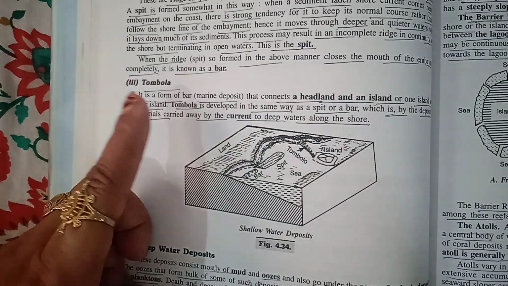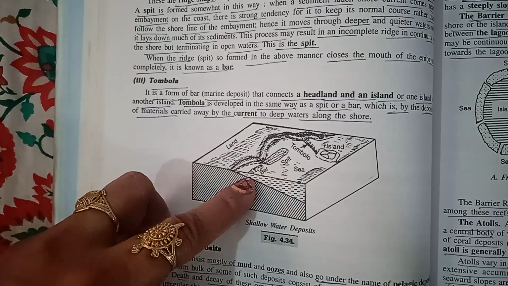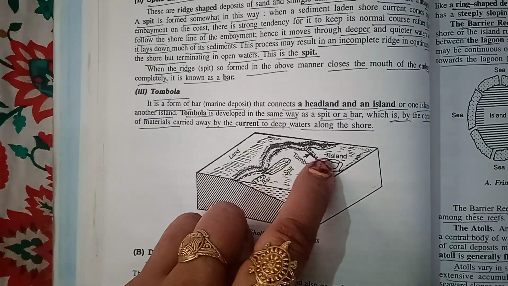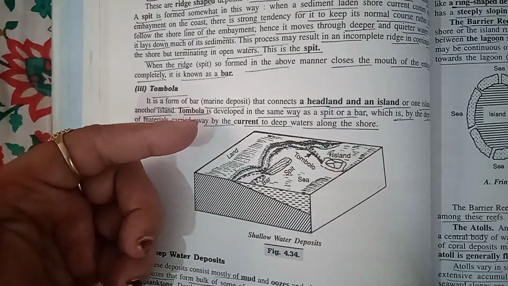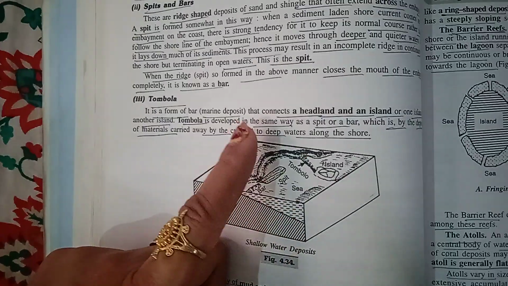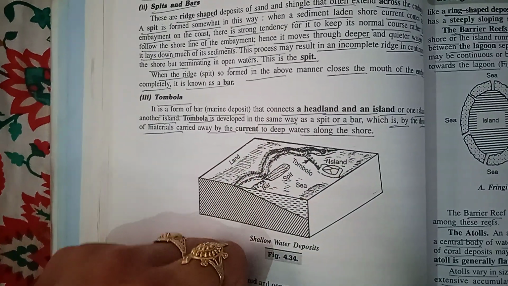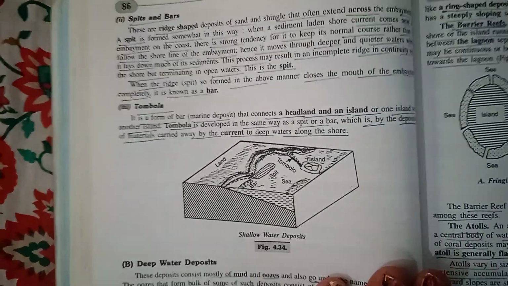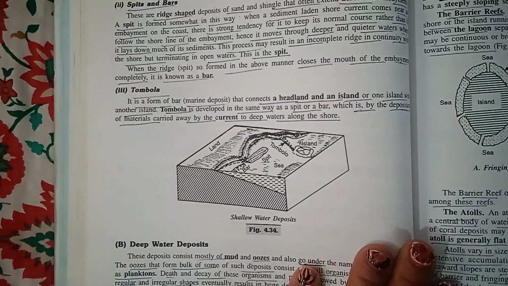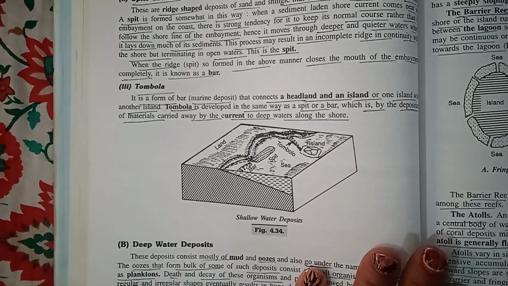So don't forget to make a diagram: shallow water deposits, land, tombolo, spit and bar. Tombolo is an important topic, so in various exams, questions may be asked on how it forms and its examples. Thank you.